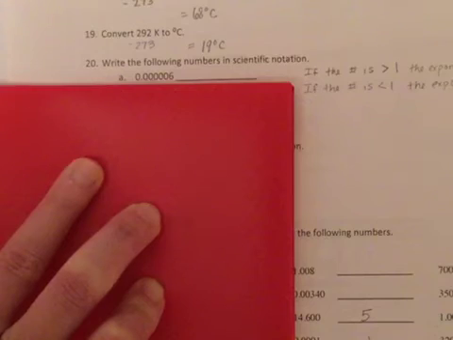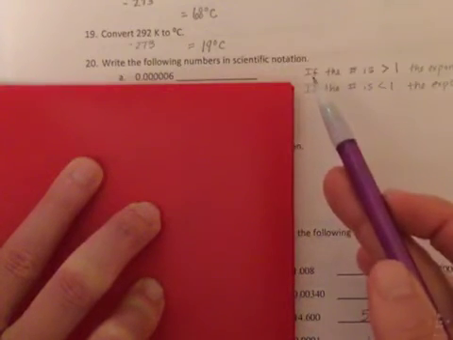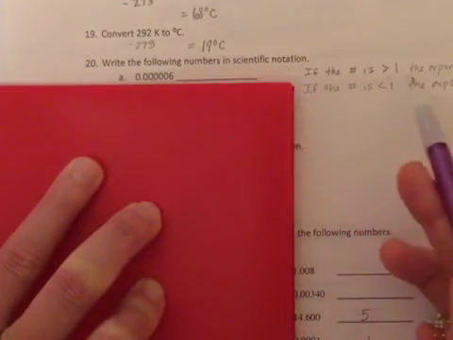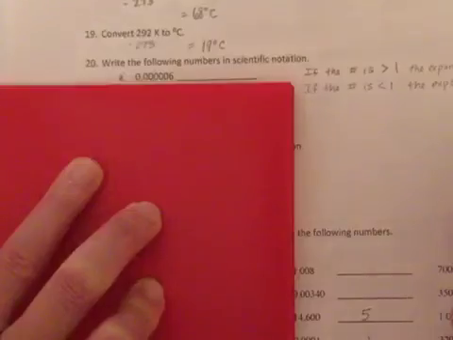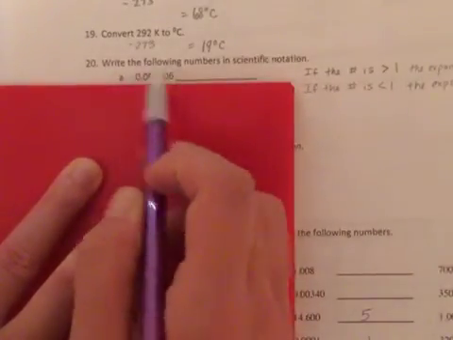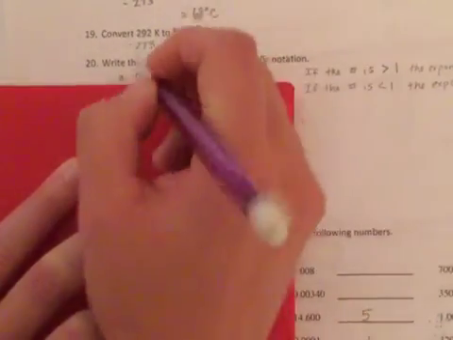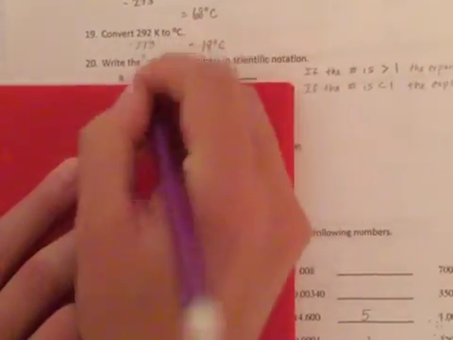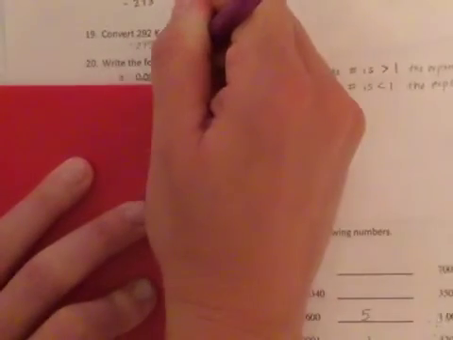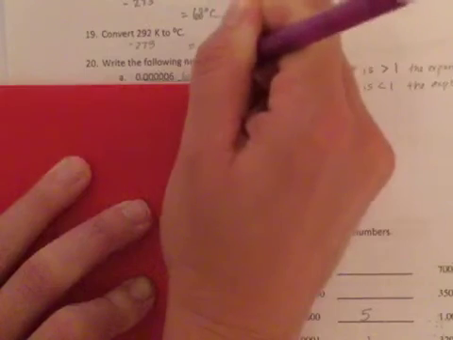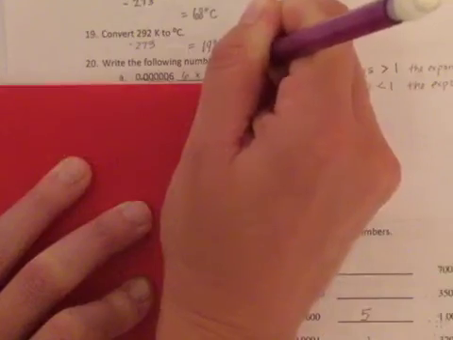For scientific notation, I put this little note on the side. You'll be able to see it fully in a minute, but it's the thing that I wrote on the board. If the number is greater than 1, the exponent is positive. If the number is less than 1, the exponent is negative. So I can decide right away, this number is way less than 1, so my exponent's going to be negative when I decide what it is. So all I have to do now is move my decimal to where there's one real number in front of it. So I move it 1, 2, 3, 4, 5, 6 times to get my 6 there. And I moved it 6 times, so it's going to be times 10 to the negative 6th.